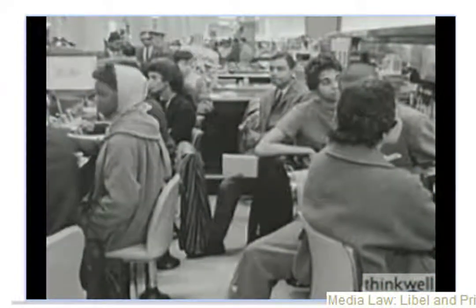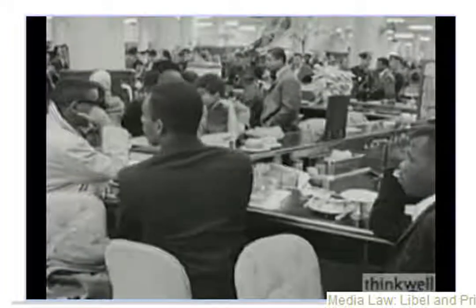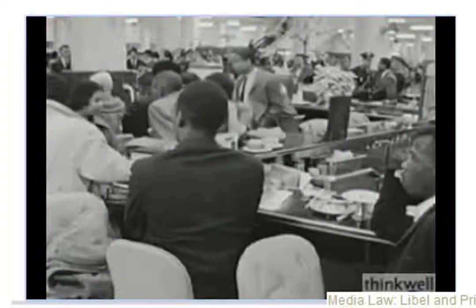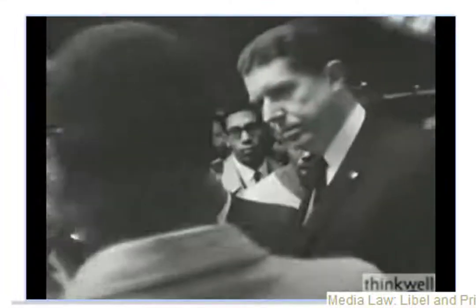Now, the Sullivan case grew out of the civil rights movement in the South in the 1960s. In February of 1960, a student-led sit-in movement had started in which African-American students sat down at lunch counters to protest racial segregation, and they refused to leave until they were served. On March 29, 1960, a full-page advertisement appeared in the New York Times. It was called Heed Their Rising Voices, and the ad was signed by 64 members of the clergy as well as other people of prominence.